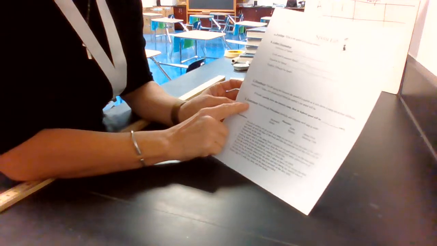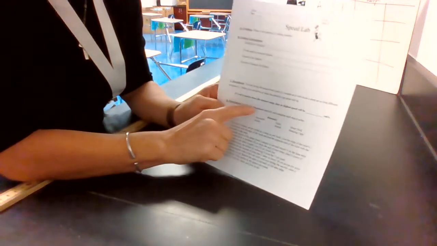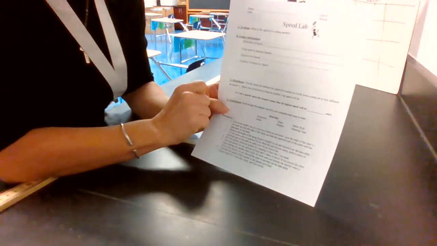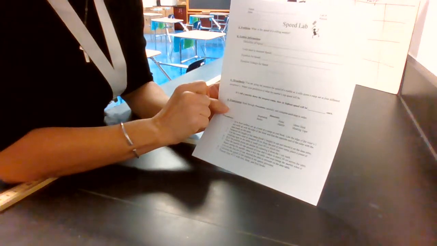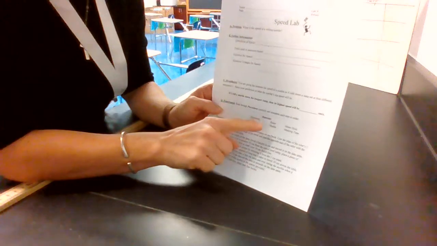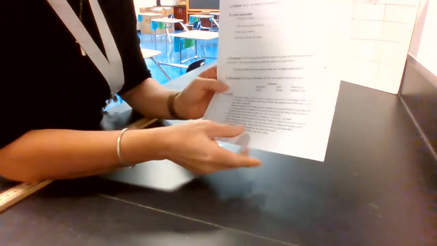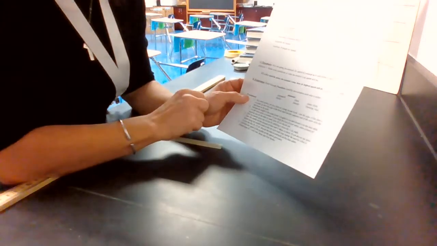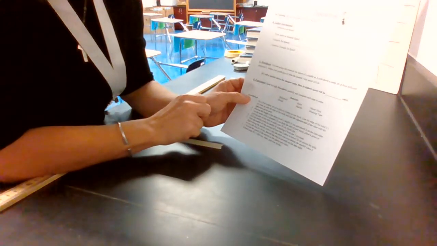Okay, part D, experiment. We're going to read through the procedures carefully and complete each step in order. Our materials we have today. We have a stopwatch, books, ruler, marble, meter stick, masking tape. I've done some of these for you already.